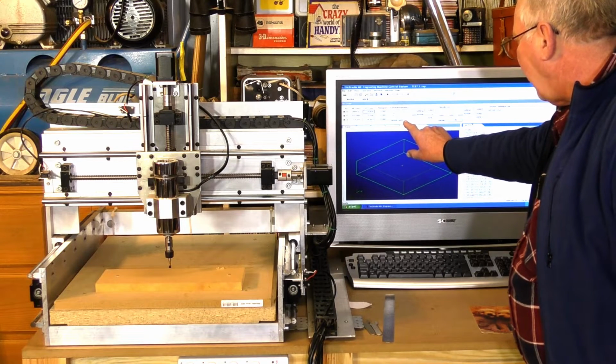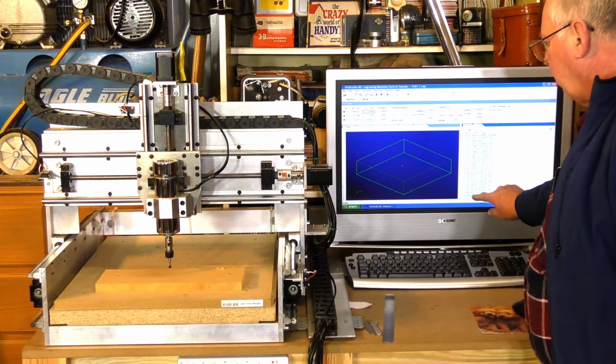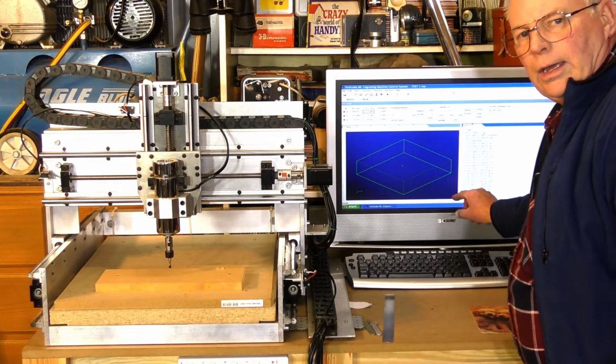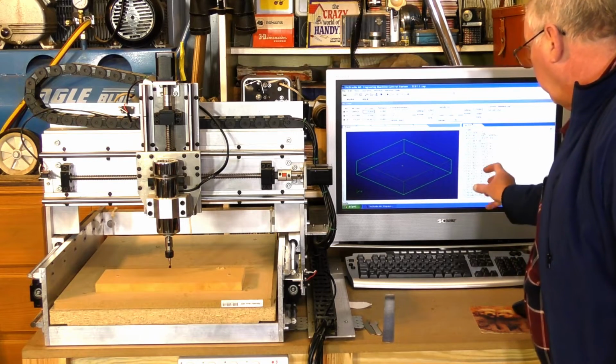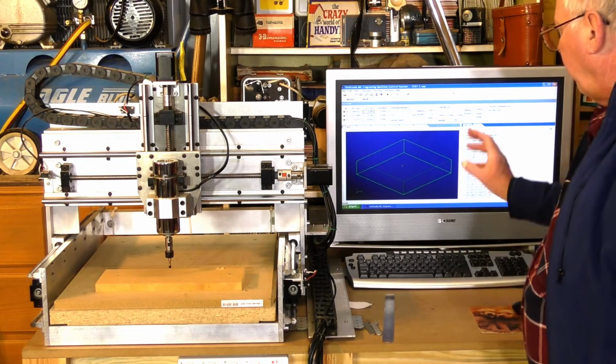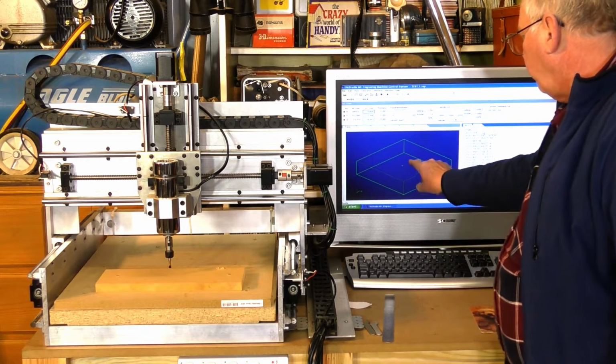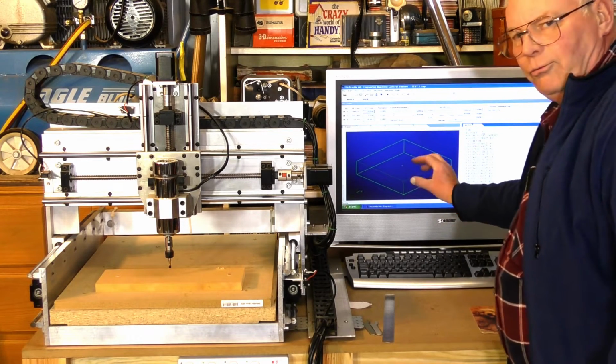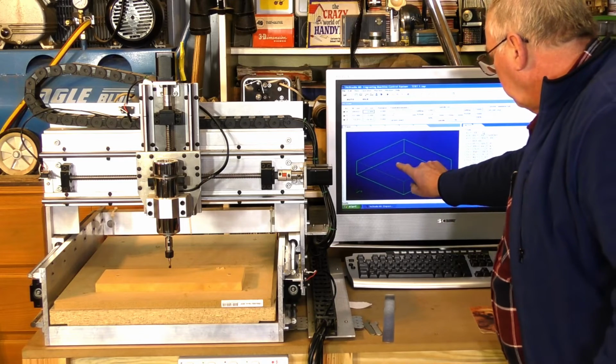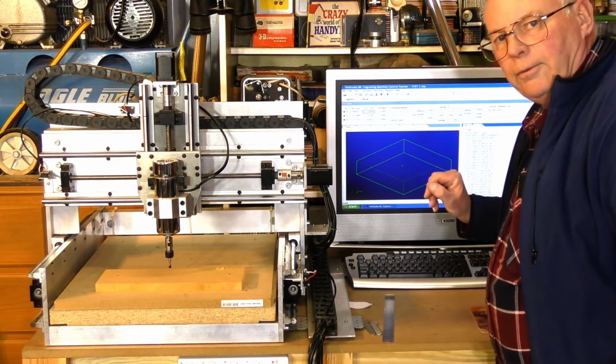So this is the count of where NC Studio is within the G code. That's the important thing, but you can also get a grasp of where you are by looking at the track.